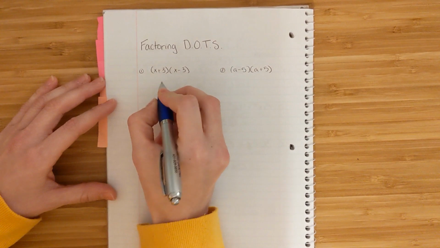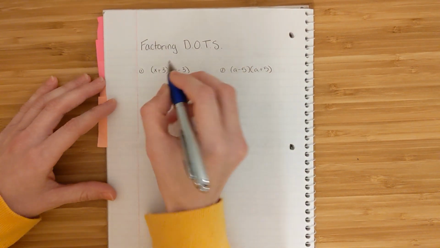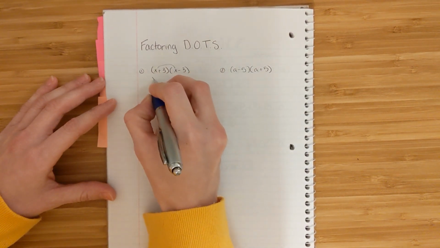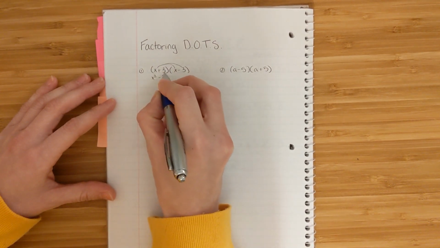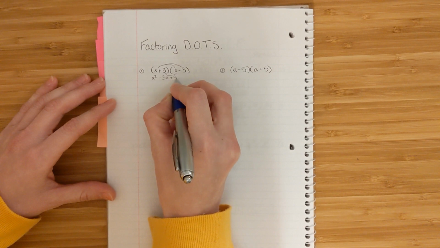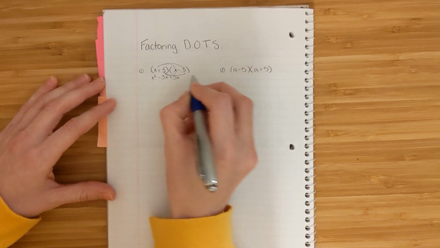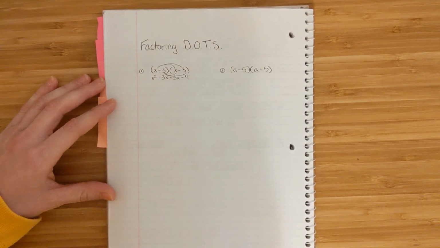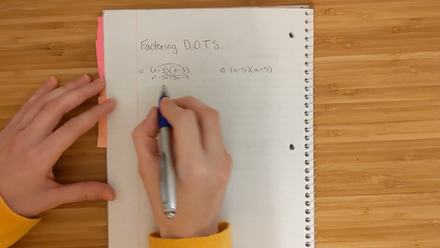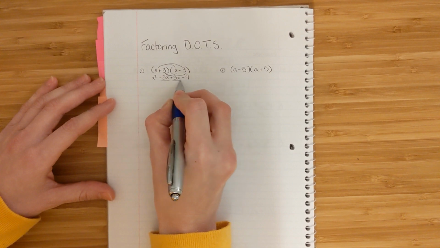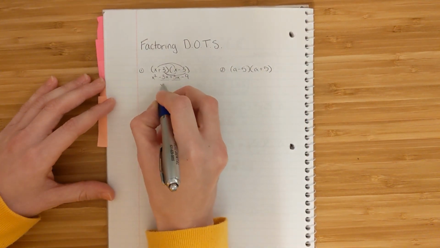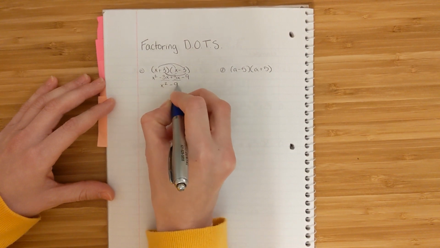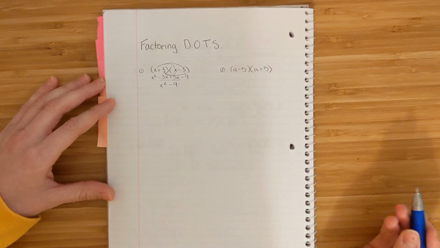So if I come over here to the first example, and we're going to double distribute, x times x gives me x squared, x times negative 3 gives you negative 3x, 3 times x gives me positive 3x, and 3 times negative 3 is negative 9. Always combine like terms and put your answer in standard form. So negative 3x and positive 3x are like terms that actually add to 0. So my final answer is x squared minus 9.